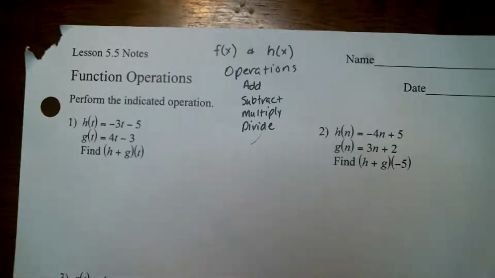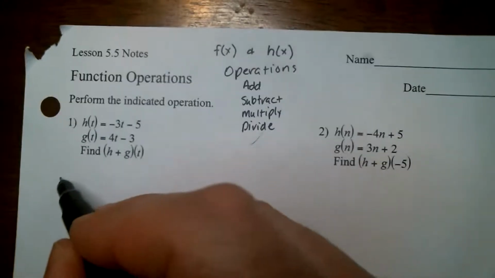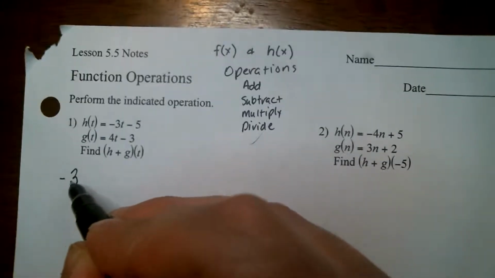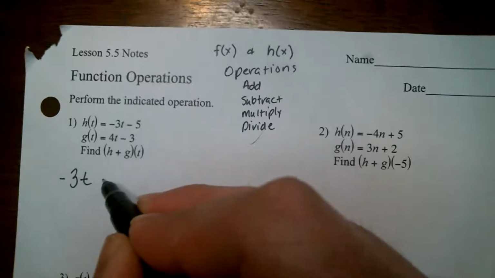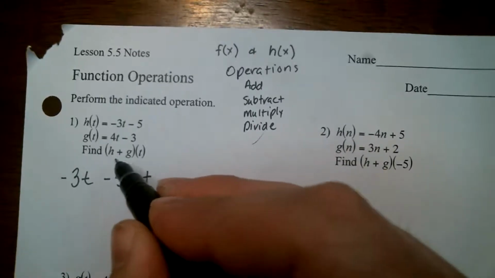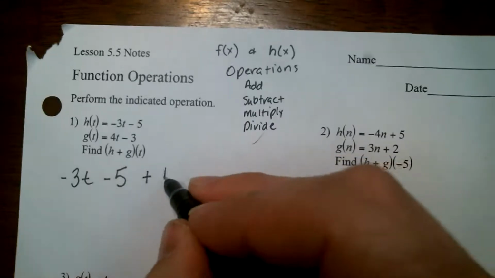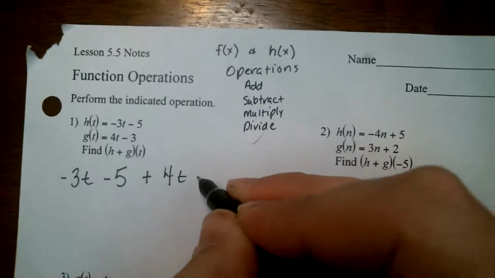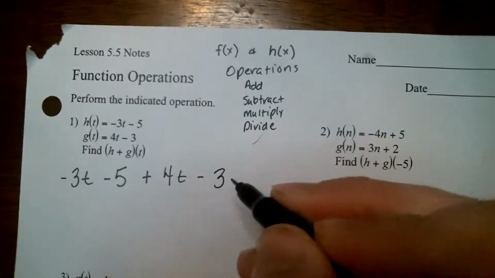This is actually pretty simple here. We're just going to say the first function, h of t, negative 3t minus 5, plus g of t, which is 4t minus 3.